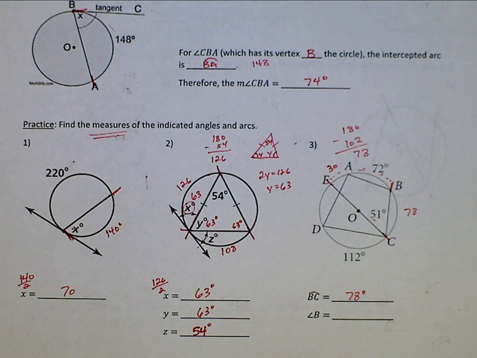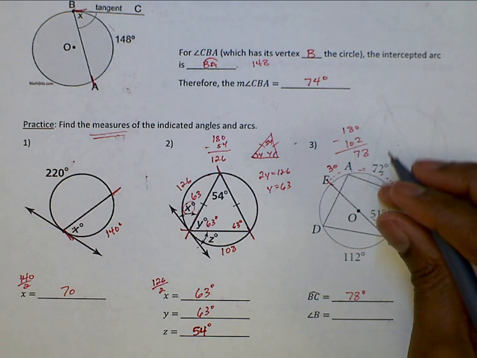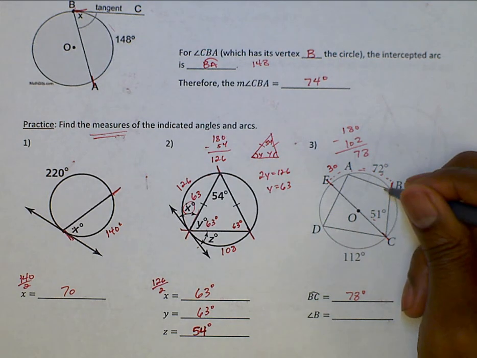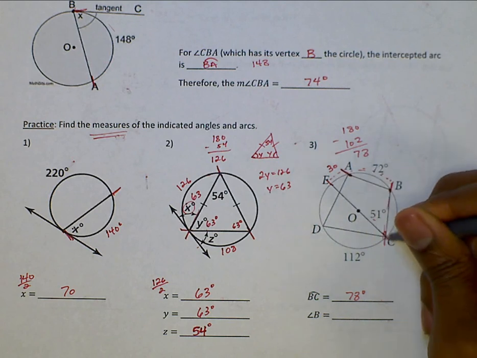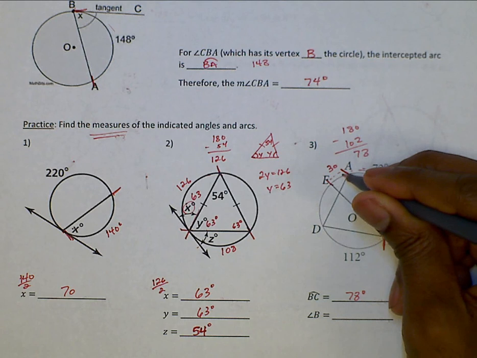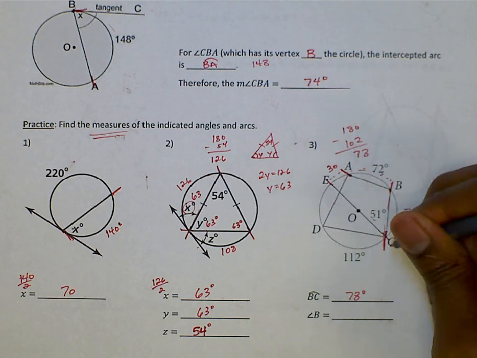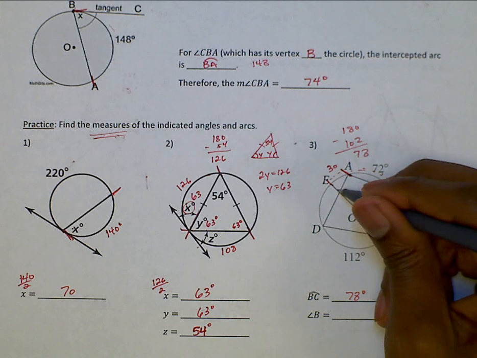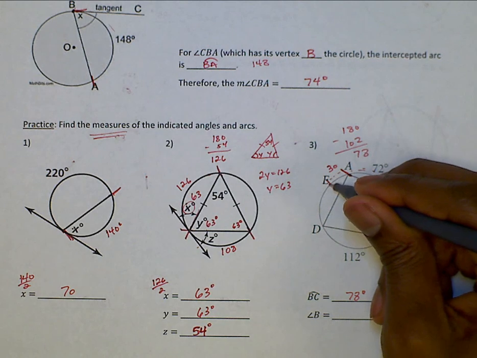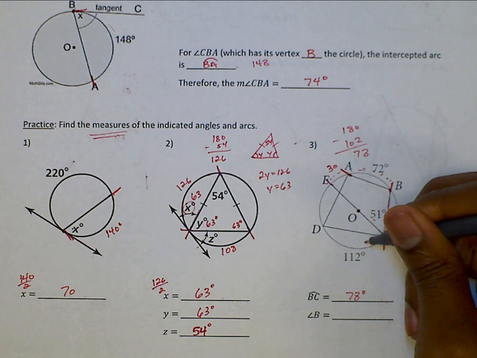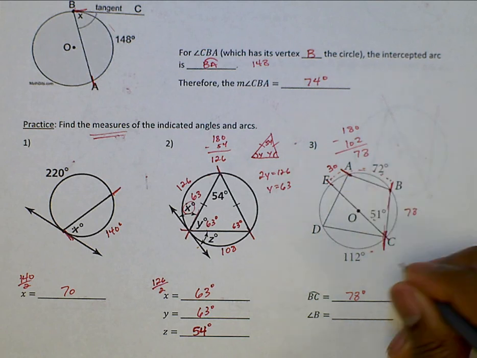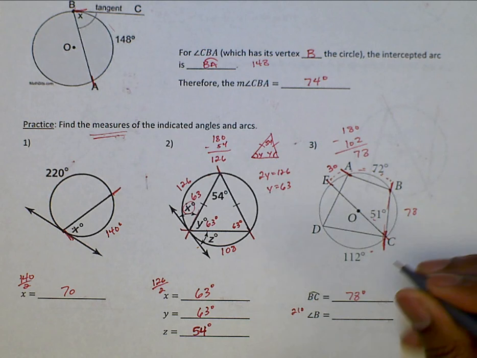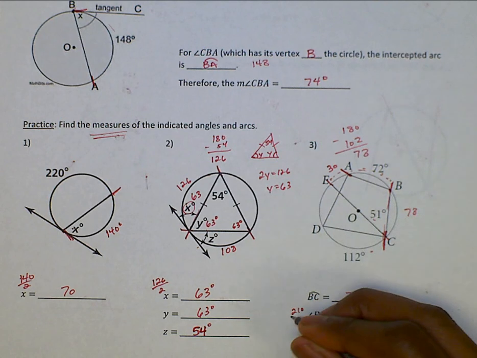Now we've got to find angle B. Angle B is an inscribed angle, and the arc that it intercepts is here, AEC. We already identified that we have a semicircle. EDC is a semicircle, 180 degrees. AE is outside of that semicircle, so 180 plus 30 gives us 210. Since angle B is the inscribed angle, it's half of that, which is 105 degrees.